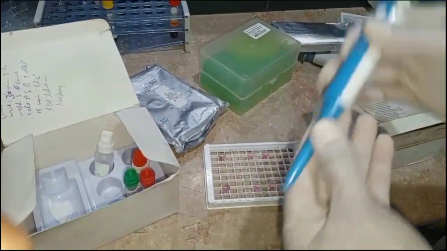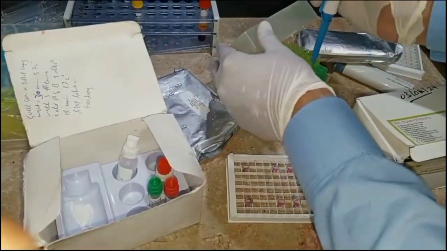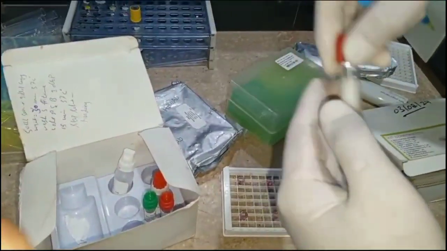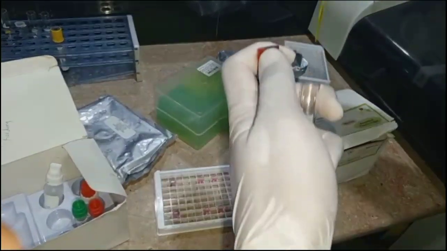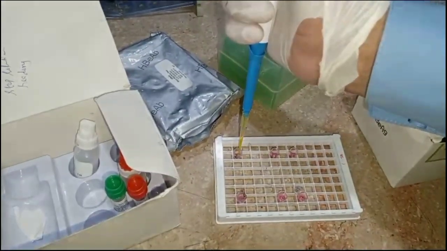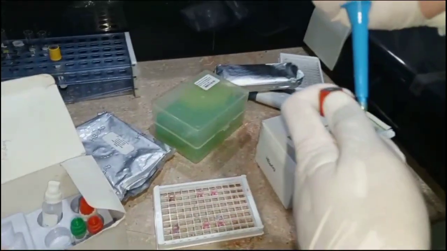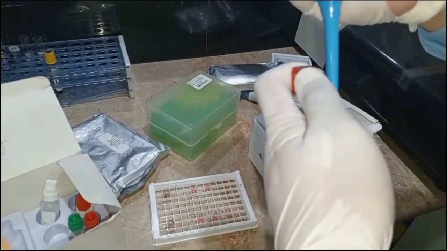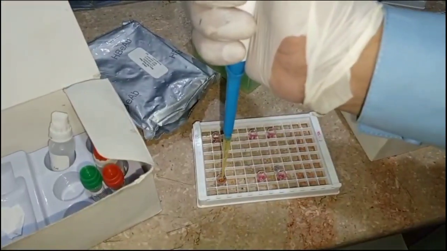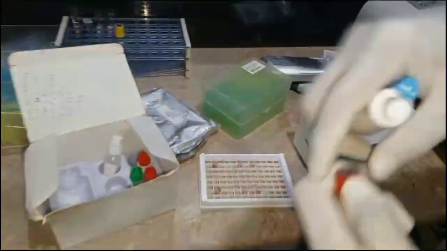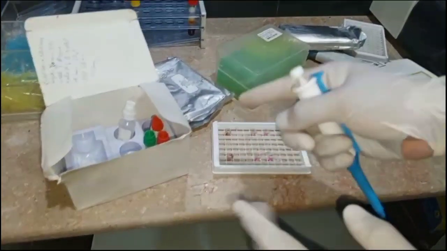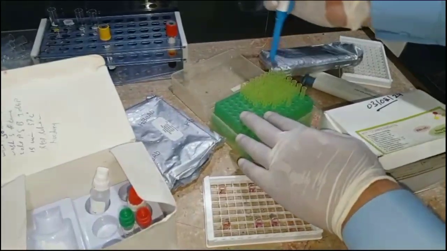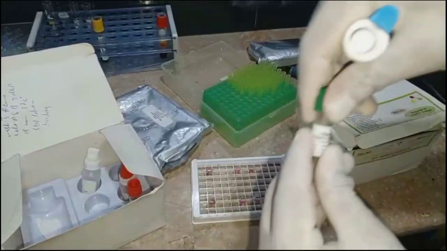After that we should take 50 microliter of the blood serum, and we'll add it into the first well of the HBeAg and HBeAb that is acting as a test. Next, in the second well of HBeAg and HBeAb, we should add the positive control. So we should add 50 microliter of the positive control in HBeAg and Ab of the second well.